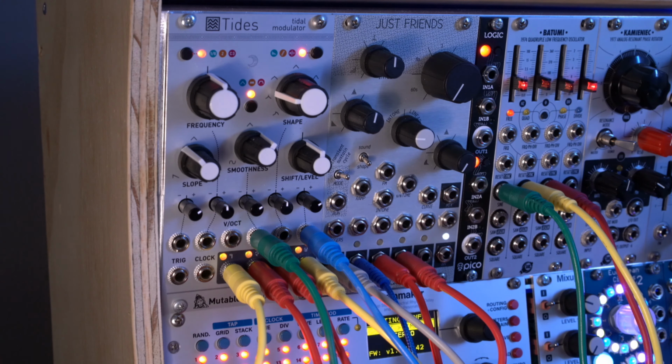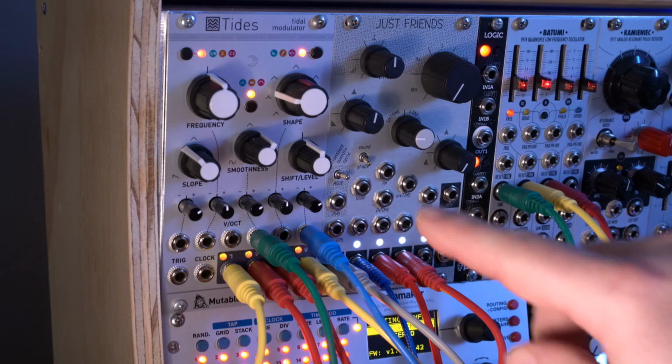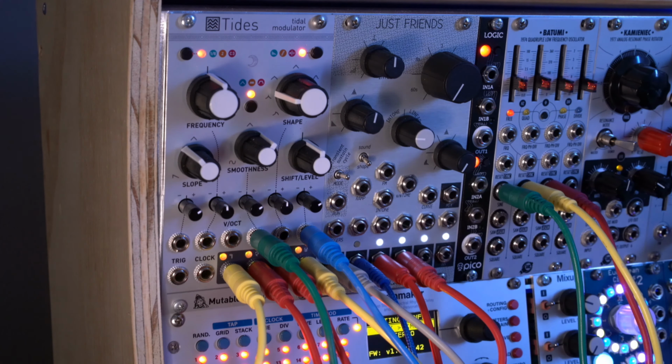So for this video, we're going to focus in on this second layer, which creates the bedding. It's another droney pad that sits beneath the melody. And for this, we're using a few different modules to create it. The first one right here is the Mutable Instruments Tides.